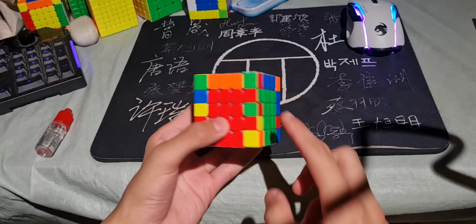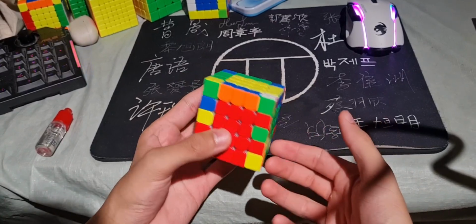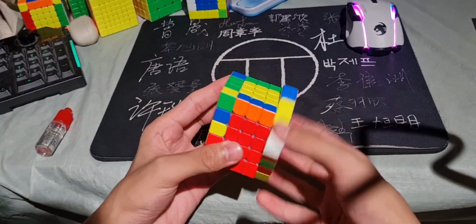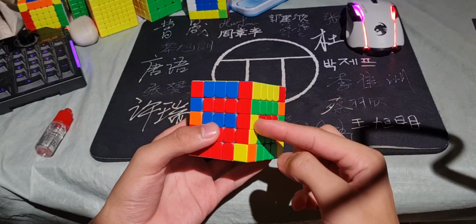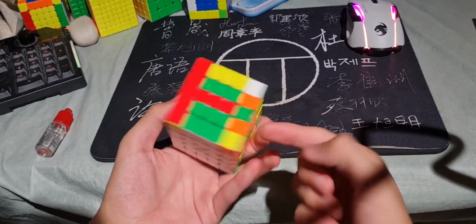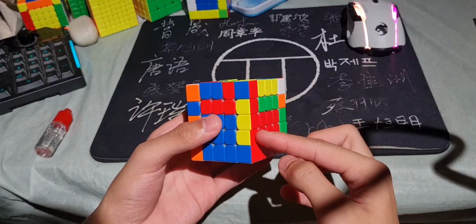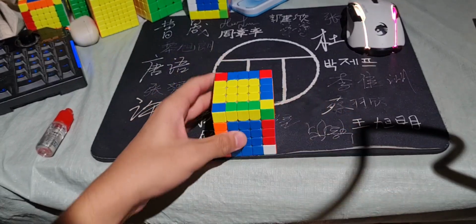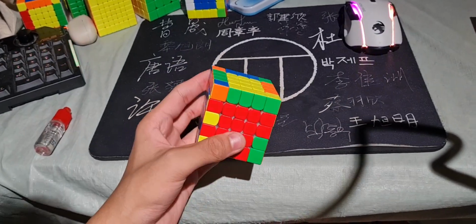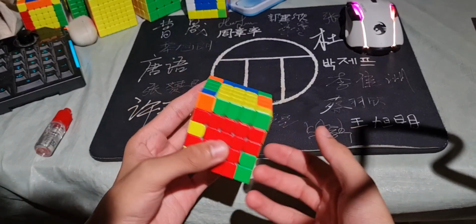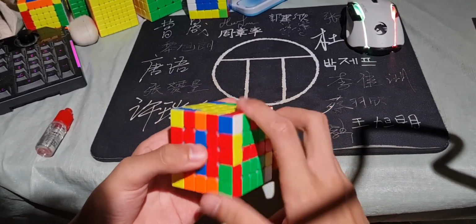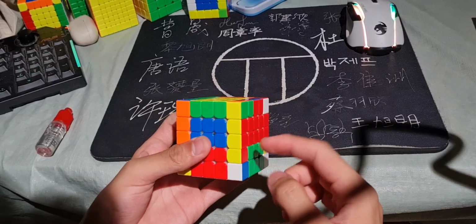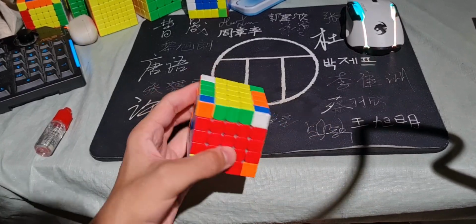Now what happens when one of those edges is flipped? You just do the same, but this time you only do the middle slice, like this. You flip, and then you slice, then you flip, then you slice back, and then you slice back again. Now let's say they're flipped at the top again, then you just take this edge out again, do the middle slice, flip, slice, and slice back.